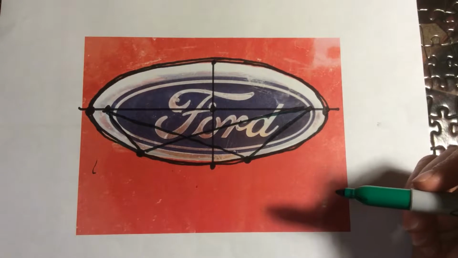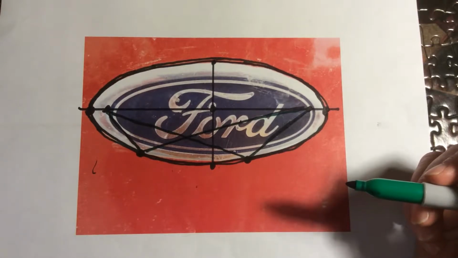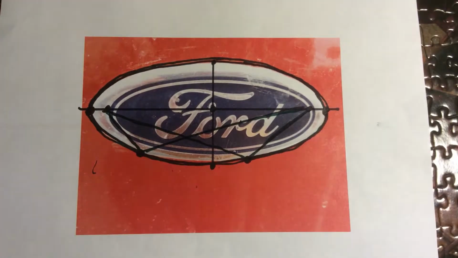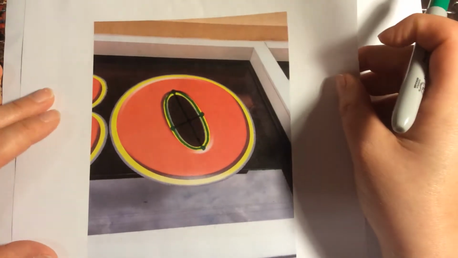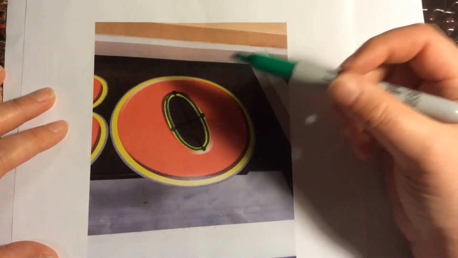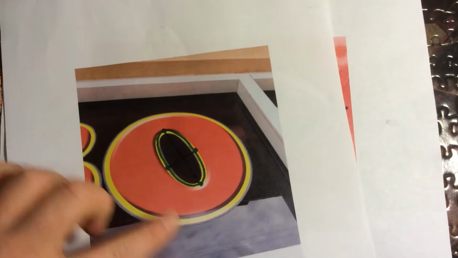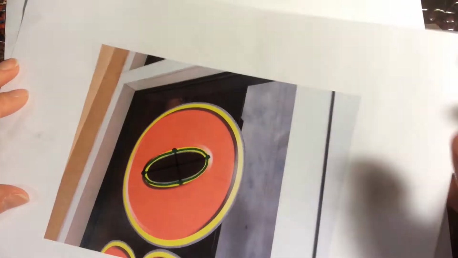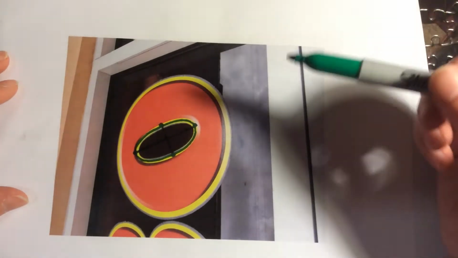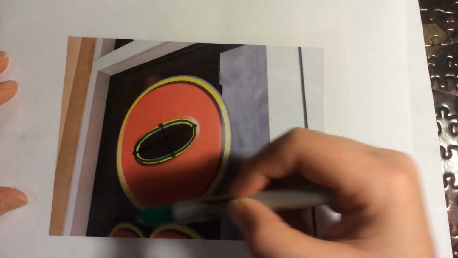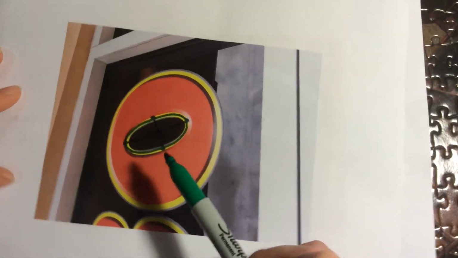So I went ahead and I've given you a few examples of some ellipses in everyday life. And so this is the sign from Mambo's. And so I went ahead and you can see the ellipse within there. And then within that sign you have the foci.